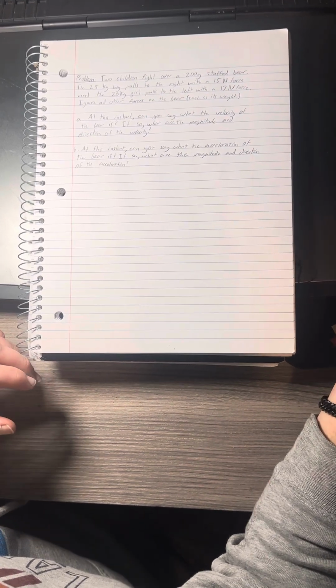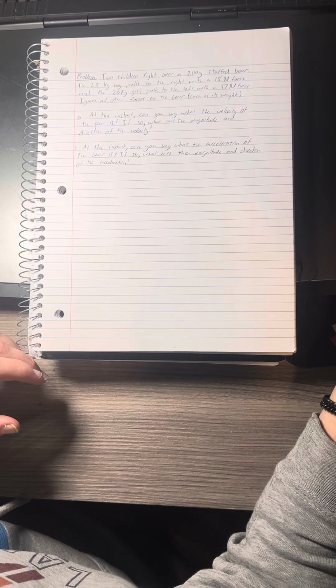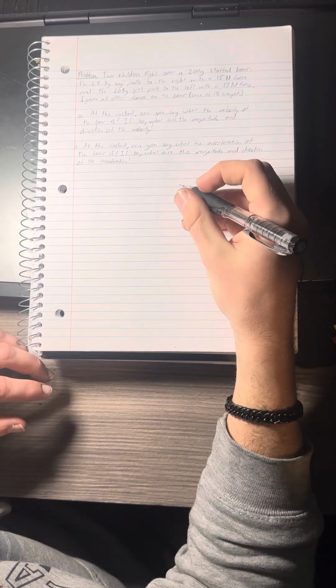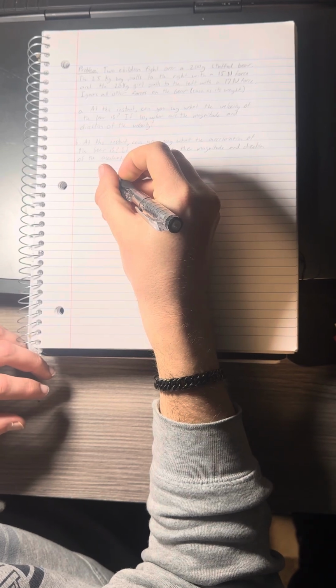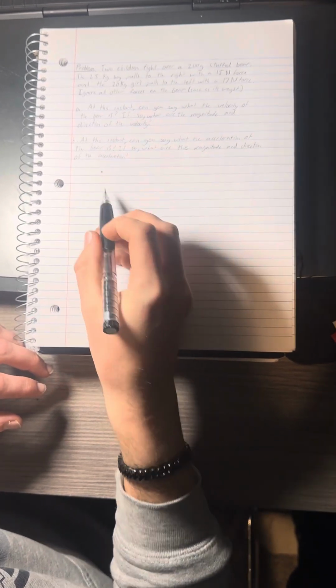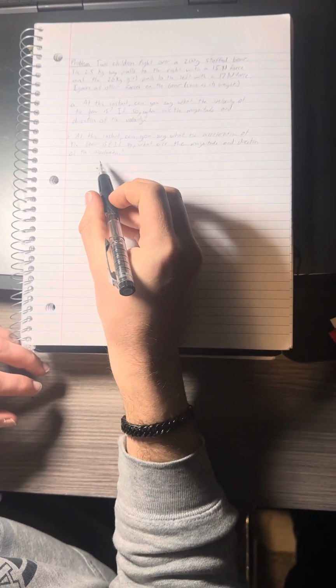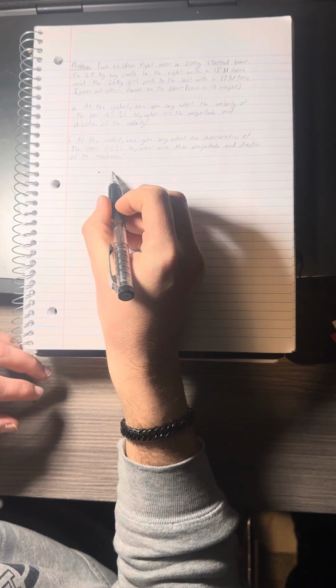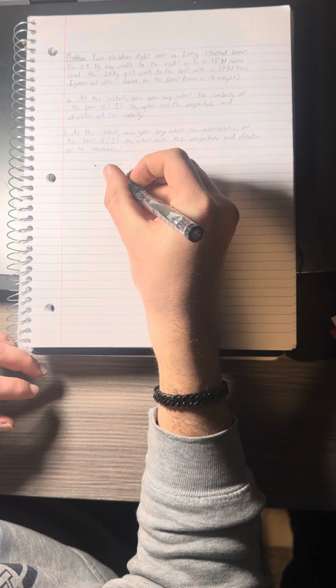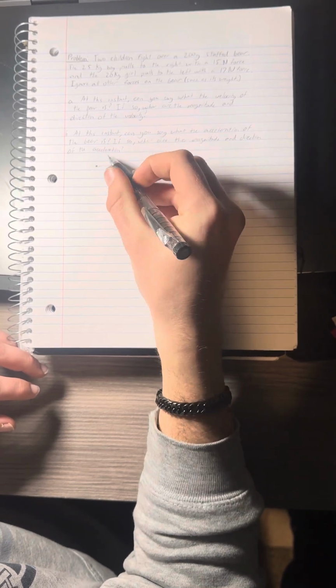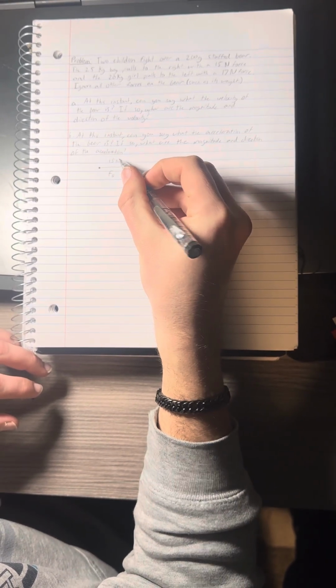So to start this problem out, we want to analyze what we're dealing with here. We'll call this dot the bear, and the boy is pulling it to the right. We'll call it force boy, and he has a force of 15 newtons.